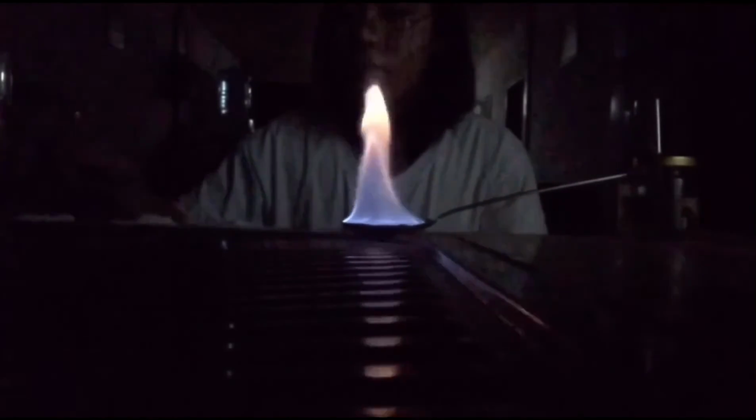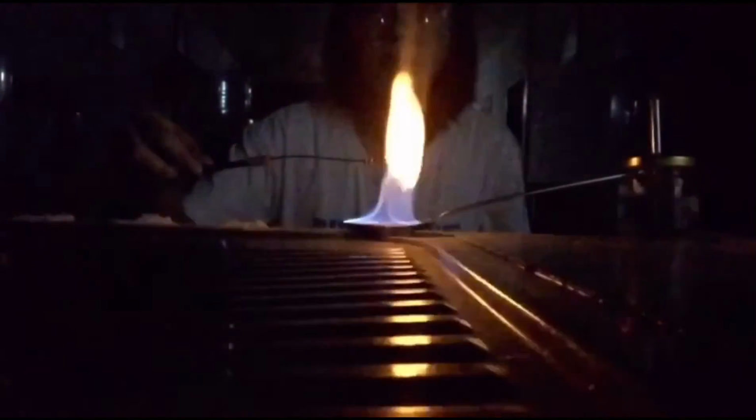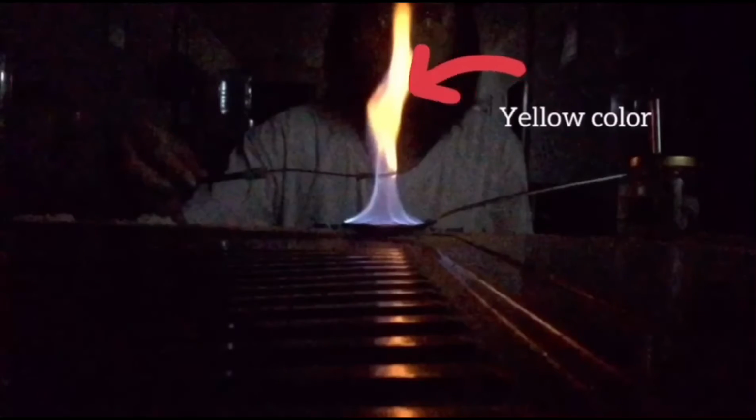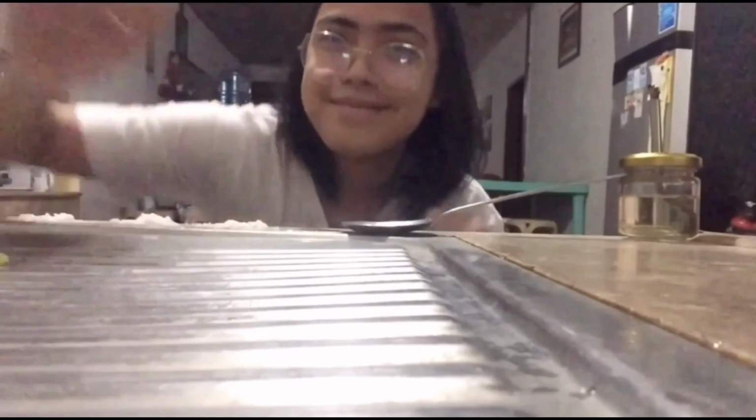So the last chloride that I tested is the sodium chloride or the salt. As you can see, the color of the flame is fully yellow. So that's it. Hope you guys can differentiate the different colors of the flame.